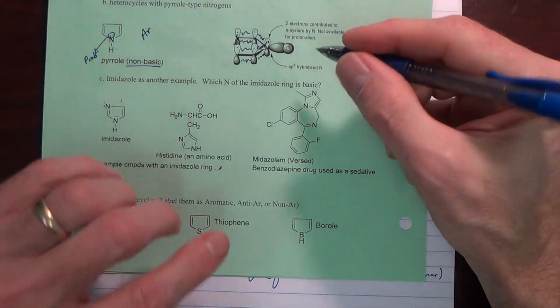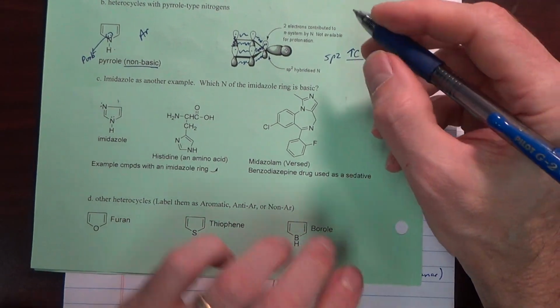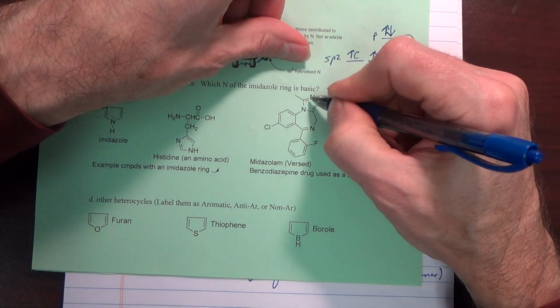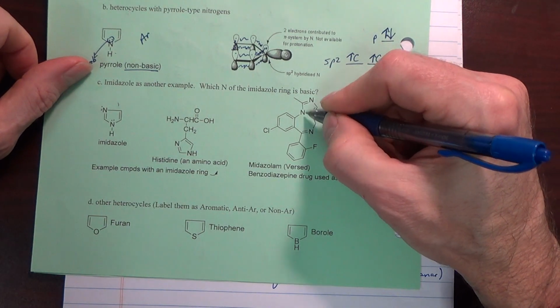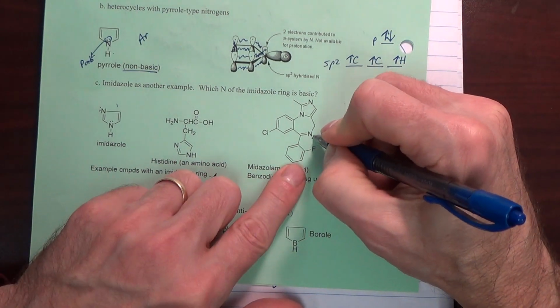Here's a drug that contains these types of nitrogens. It actually is an imidazole ring here if you look. 5-membered ring with 2 nitrogens separated by 1 carbon. Aromatic. We also have this nitrogen here.